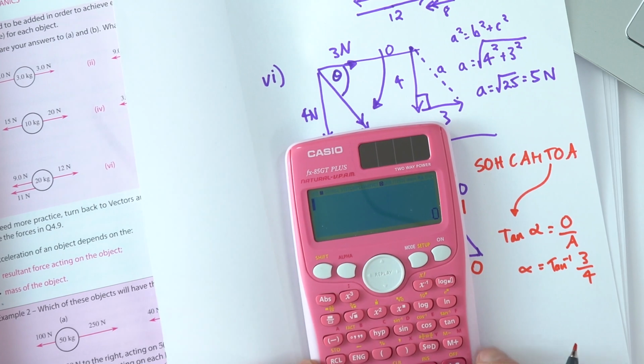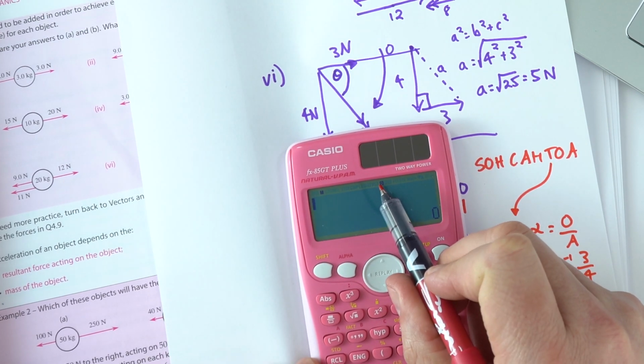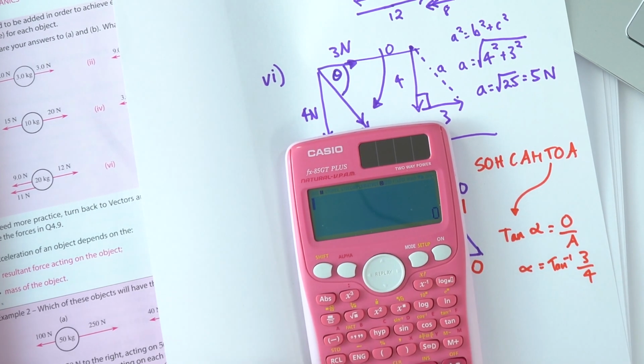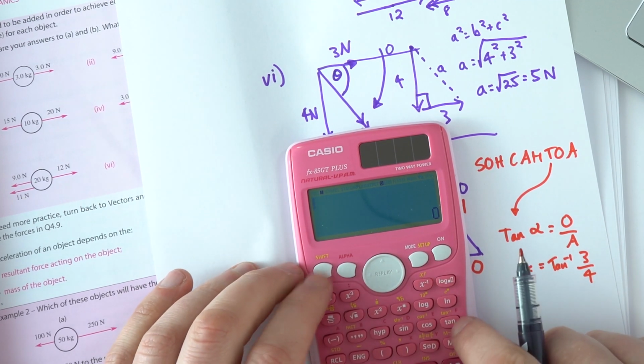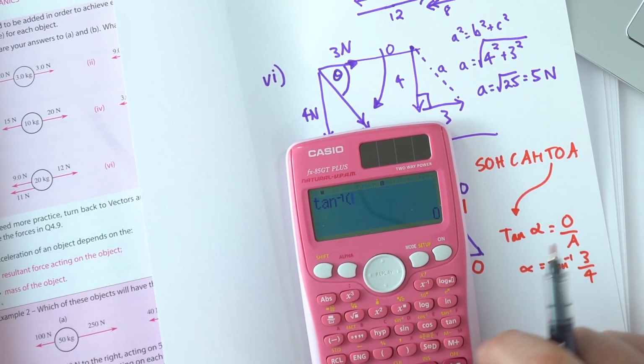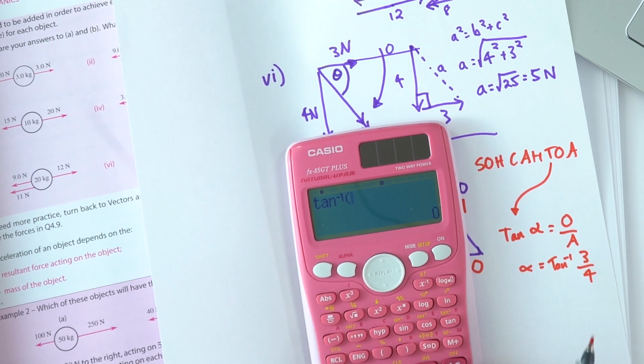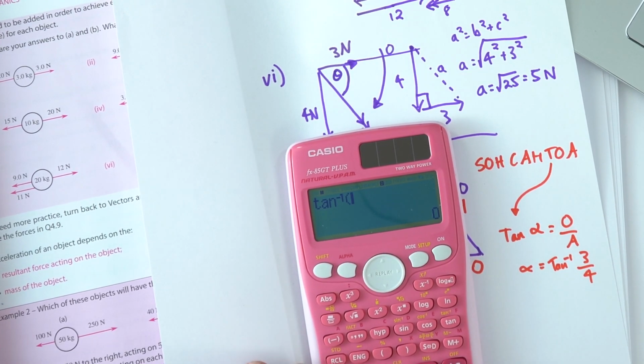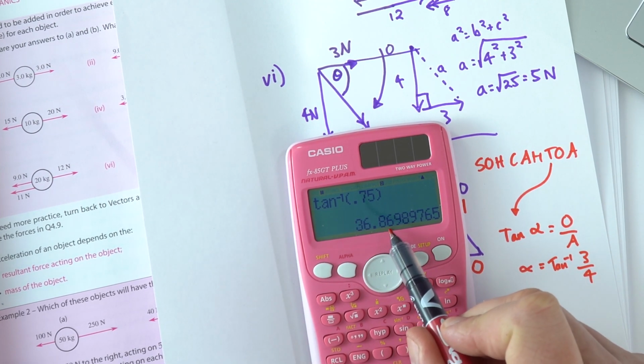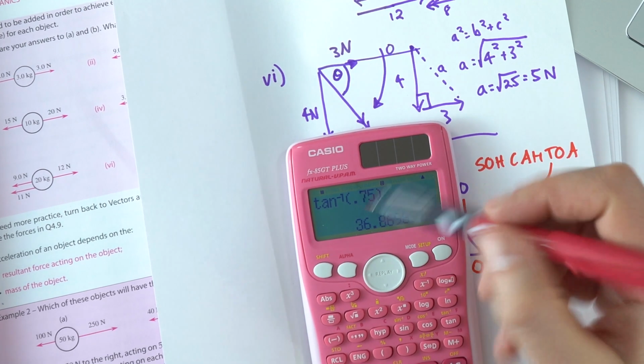So the thing I'm going to check here is that the calculator, you can just about see, is in degrees mode. That's really important. And then we're just going to do shift tan to make it inverse tan. The brackets come up on this calculator. 3 divided by 4 is just 3/4, so 0.75. This gives an answer of 36.86. Okay, now that looks about right.